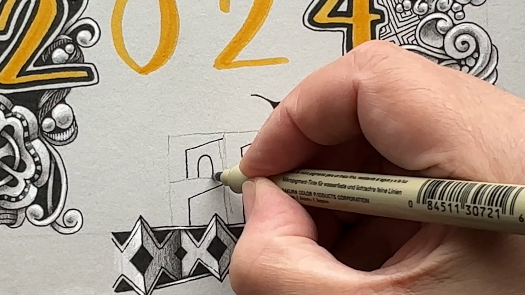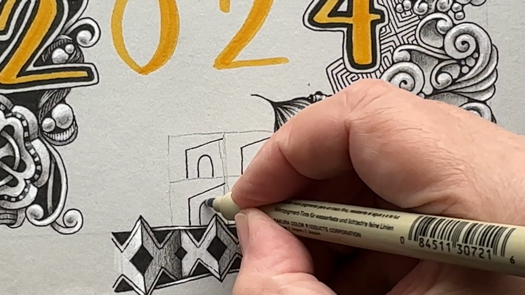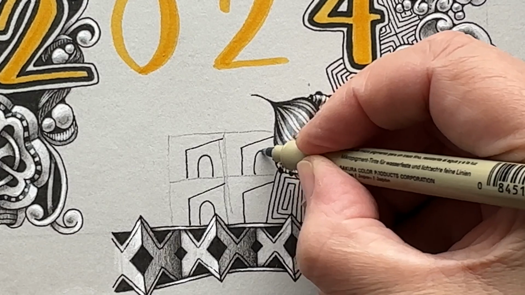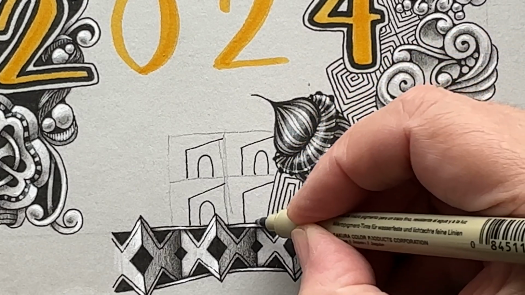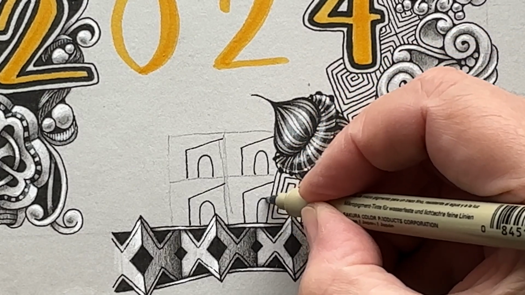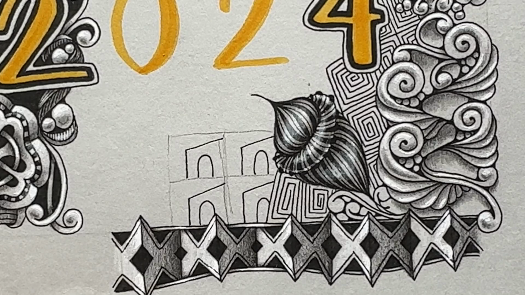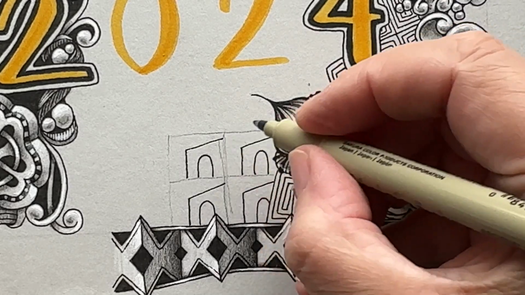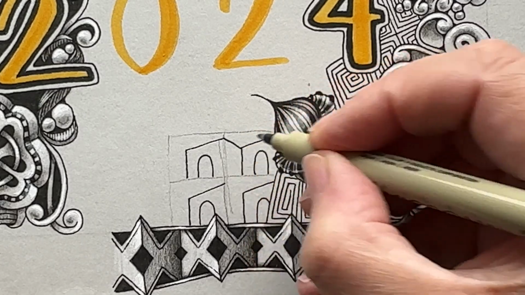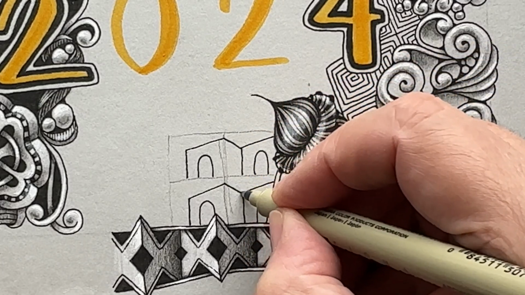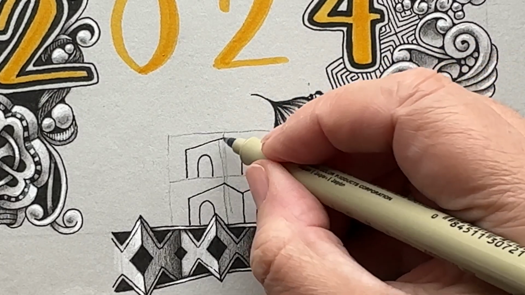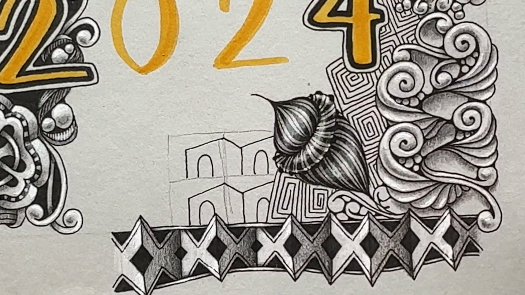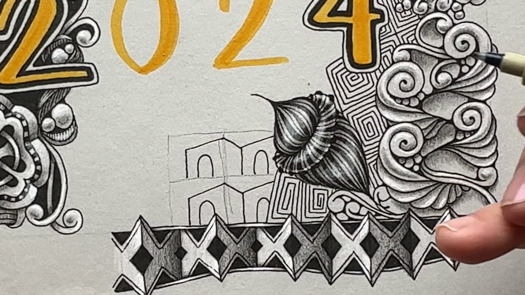I will start with this reverse U shape that kind of is a door, an entrance into this little mansion that we are creating. And then the 4th step is to join these spots with a line, so we connect the two together.